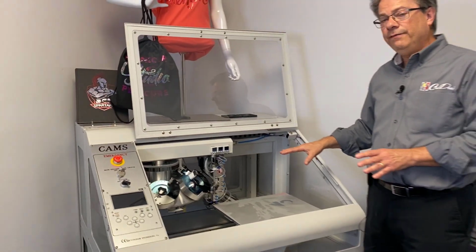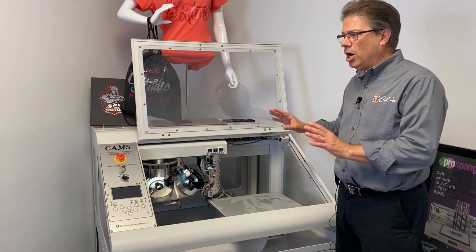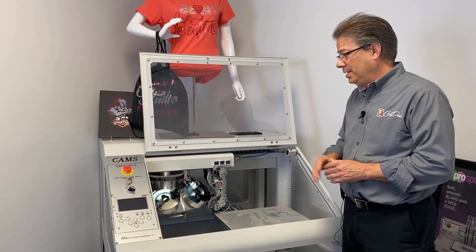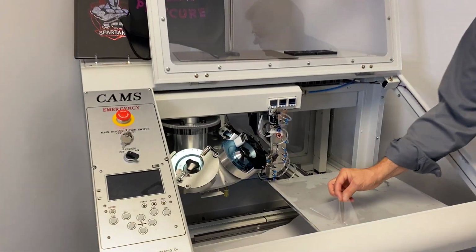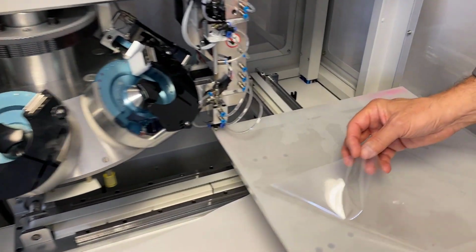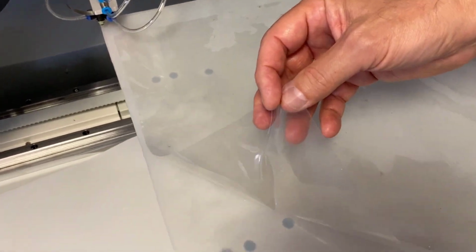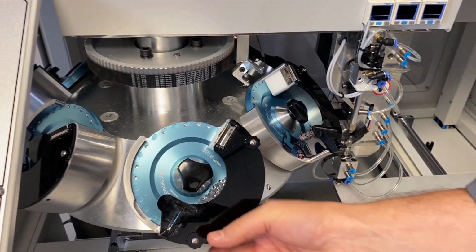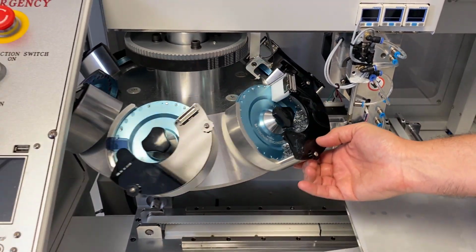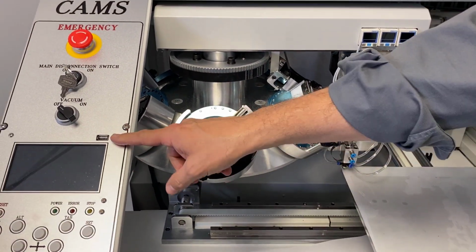This is the CAMS 1V6P. It is an automatic rhinestone setting machine. What it does is actually, we've got that same transfer tape that I showed you in the last video. And it has 6 hoppers for different sizes and colors of rhinestones. So you're going to load your design up into the system.